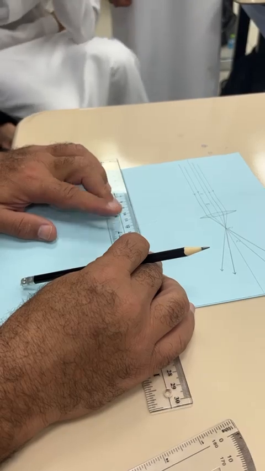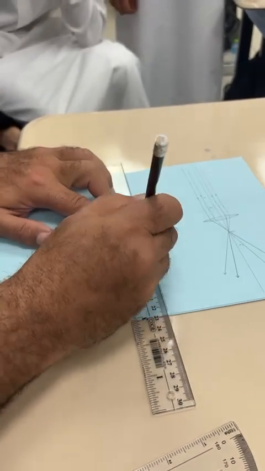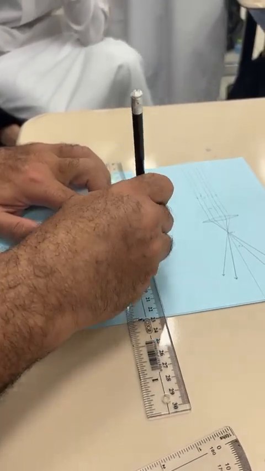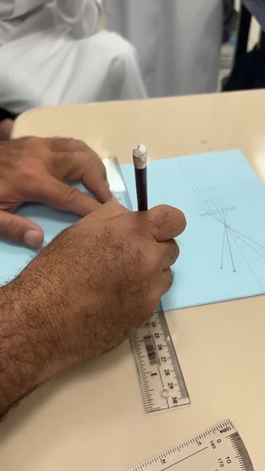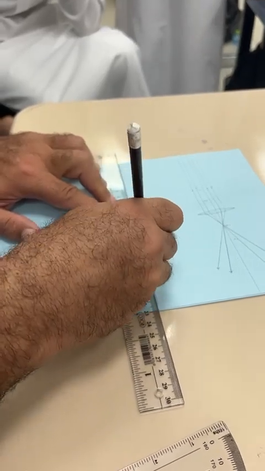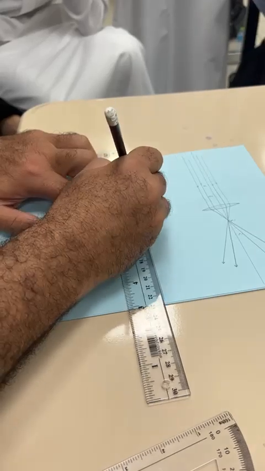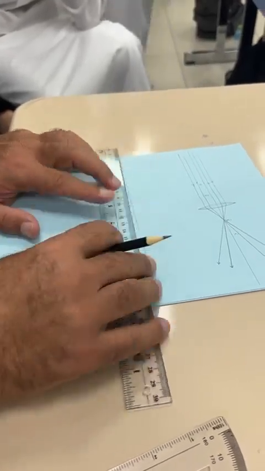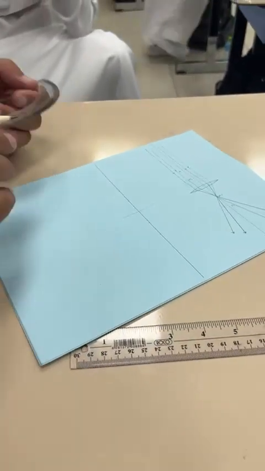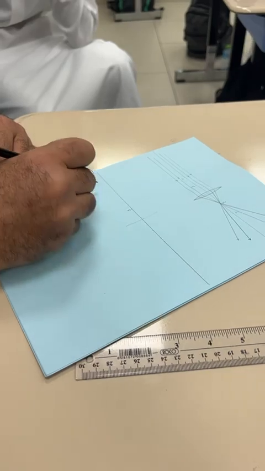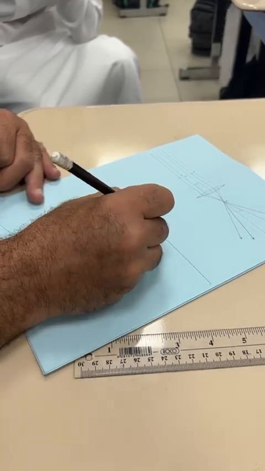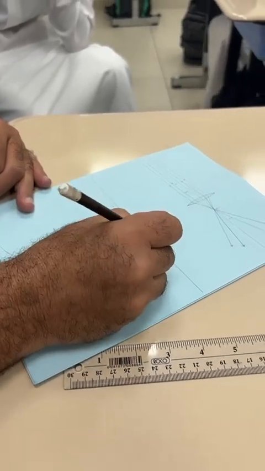Guys, focus with me, please. 1, 2, that is bold 1, that's the focal point, and the center, or the 2F, another 2 centimeters. Then here we have the focal point, and this one the center, and here the focal point dash and center dash.